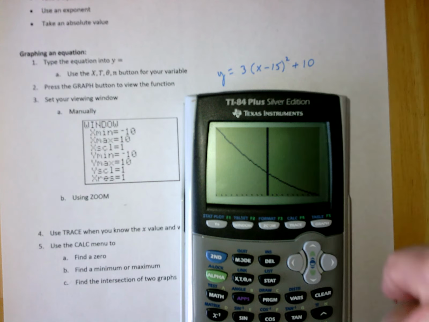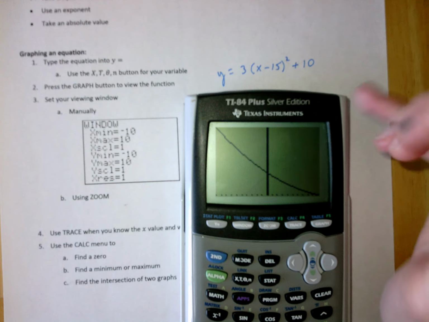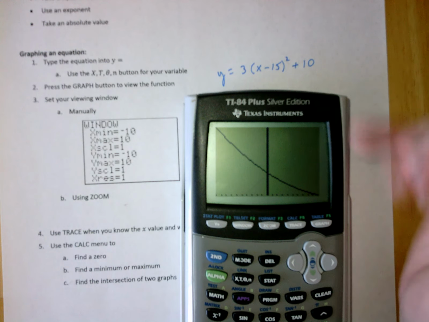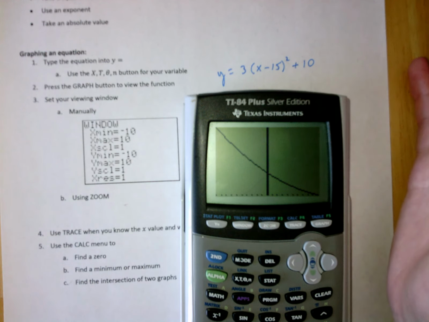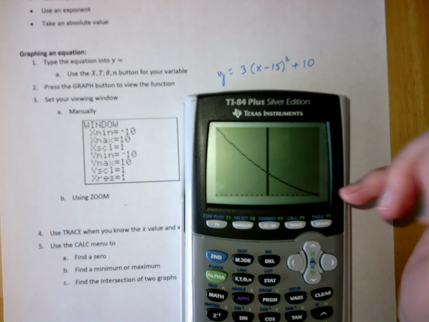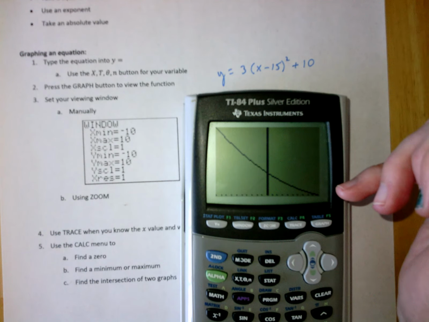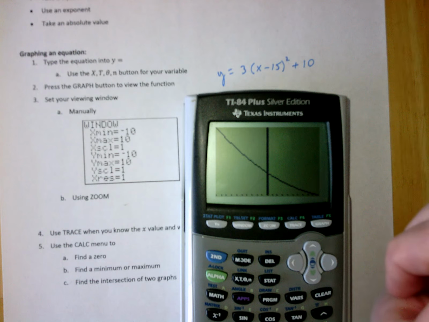Now, I know that this is supposed to be a parabola. I don't see a parabola here. I see like half of a parabola. So this Zoom Fit gave it a good guess and it said, this is what I think you want to see. But is this a great viewing window? No, it doesn't even look like a parabola. So this isn't going to be a great option for us.